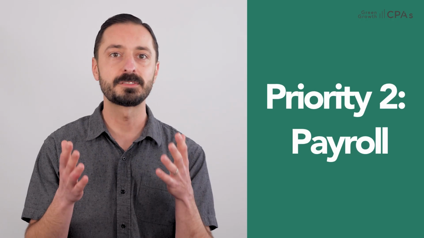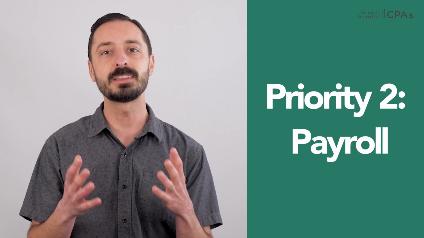Priority number two is payroll. Now, cannabis companies succeed when their team is aligned and enthusiastic about working together to further the company's mission. And the fastest way to destroy your team spirit is not to pay your employees, even by a day. One payroll period that gets missed could signal to employees to look elsewhere for employment, and it could build resentment among the staff and your other associates.